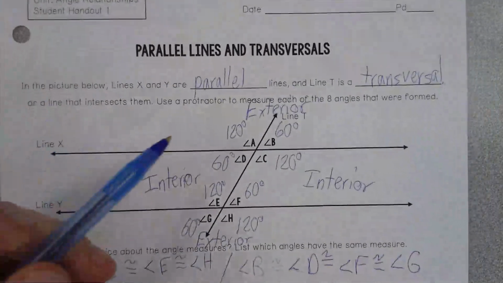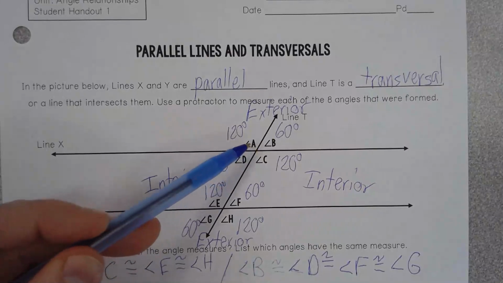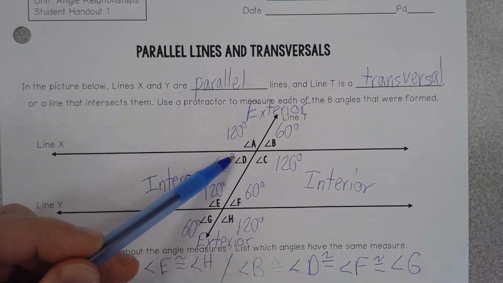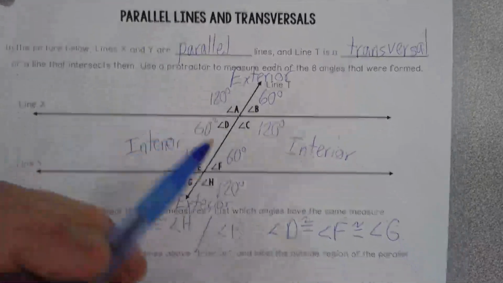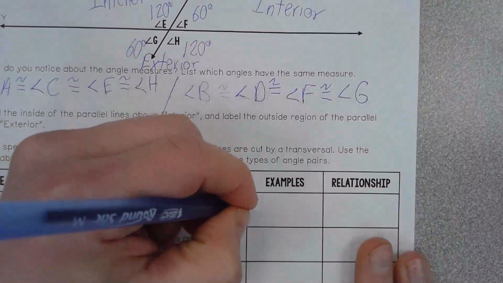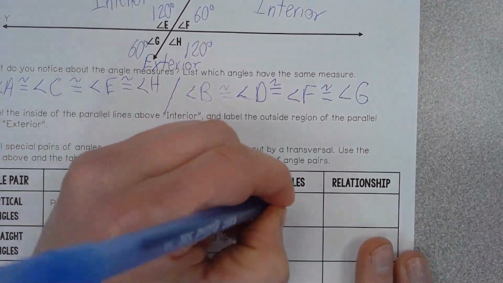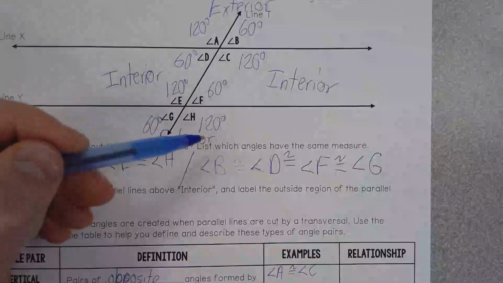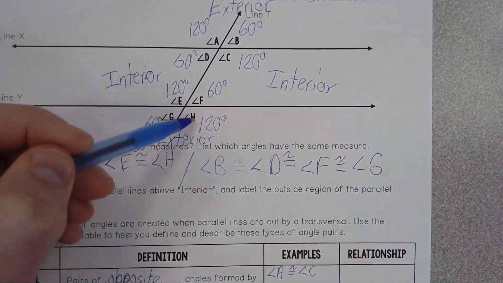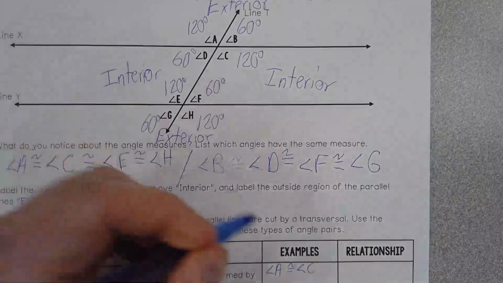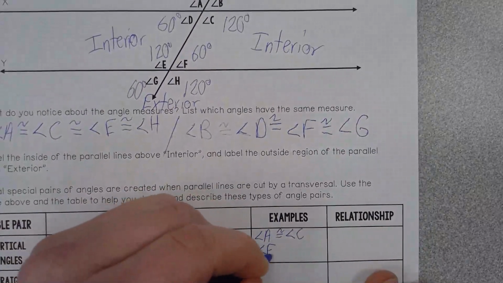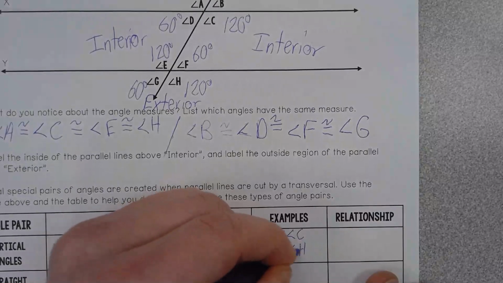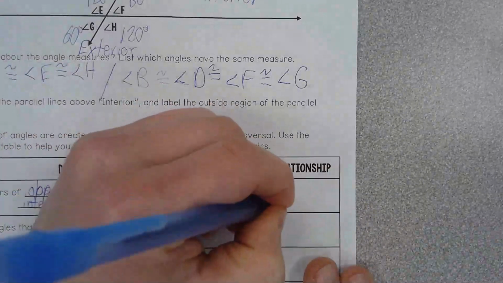So examples of that. Oh, here's an intersection. So A and C are congruent. B and D are congruent. They are vertical angles. Let's write one of those down. We've got angle A is congruent to angle C. We've got this and this. We've got F and G. I'm going to write down E and H. It's congruent to angle H. Okay? What's the relationship? They are congruent.